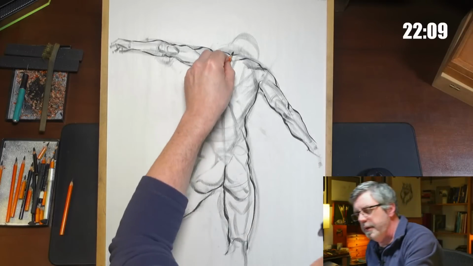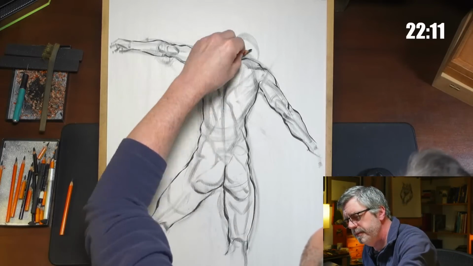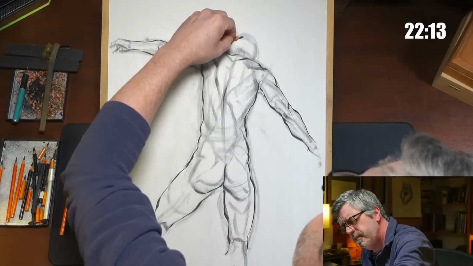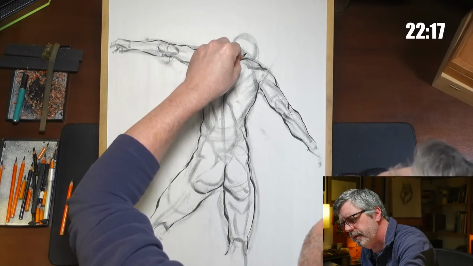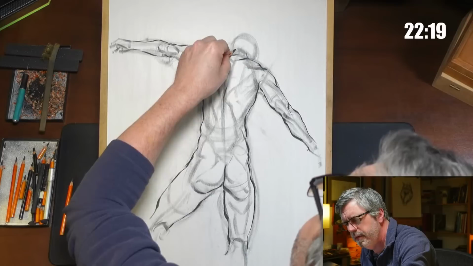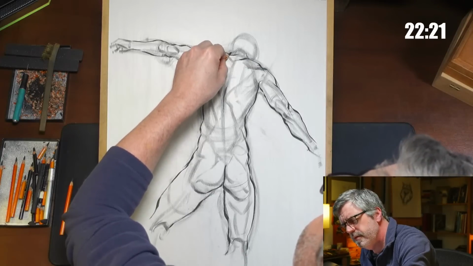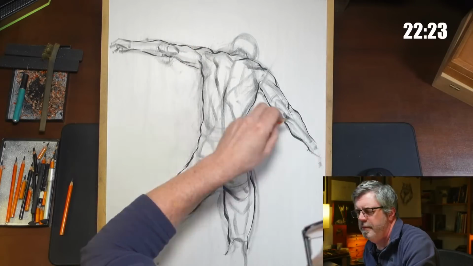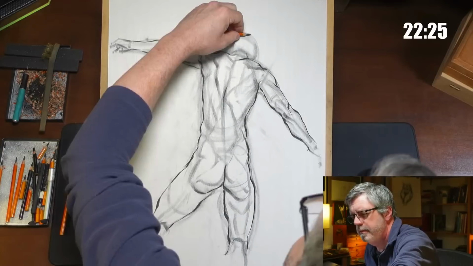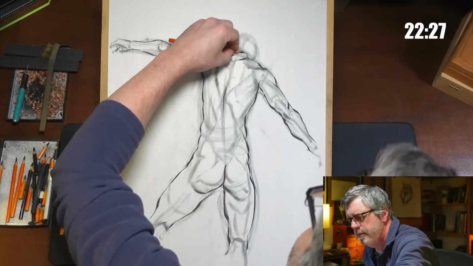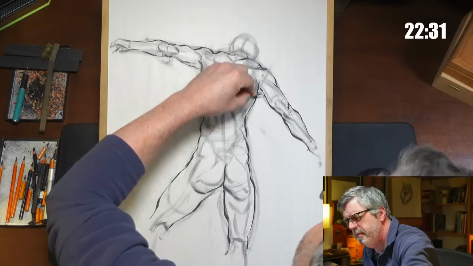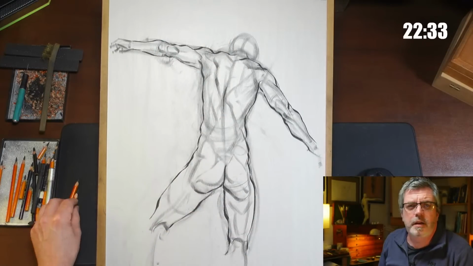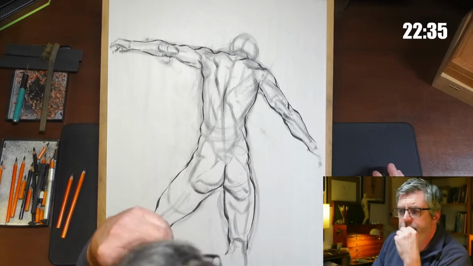And that one anyway, occipital ridge. Just get a sense of where that is there. Okay, let's move on.